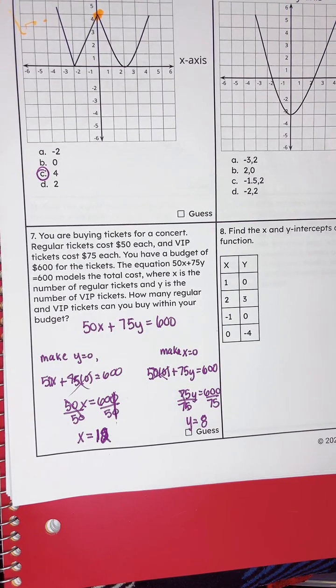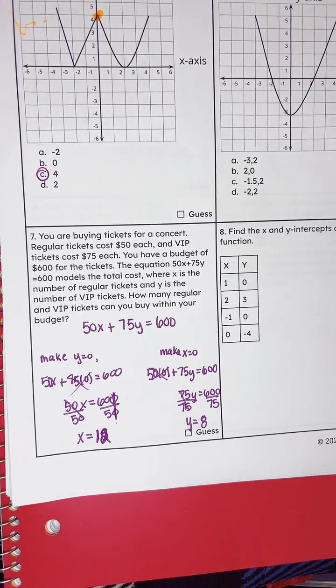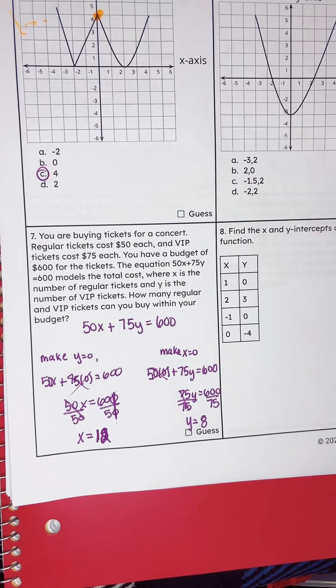Okay, what are you confused on? Let me know. What's the question, what's confusing you? The plugging in 0 or what?